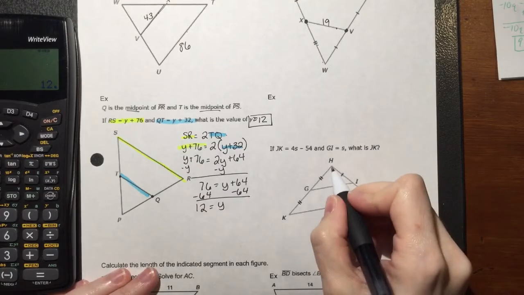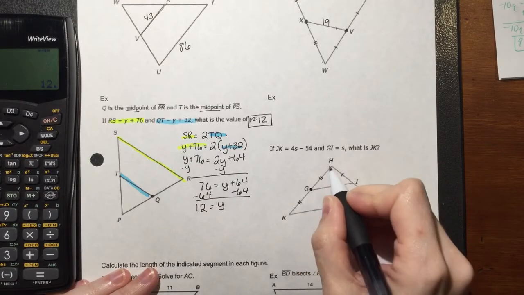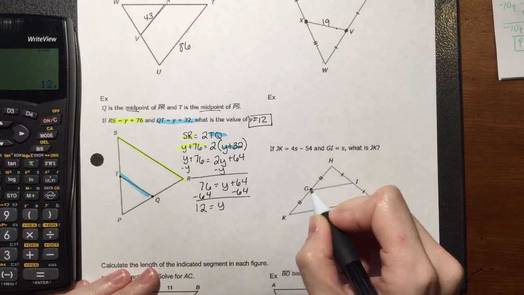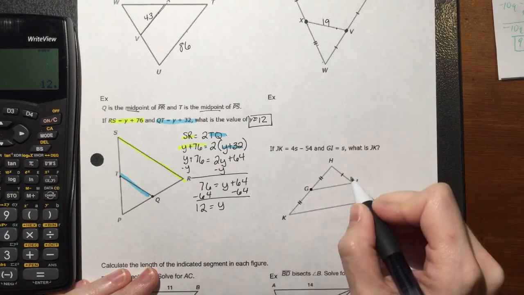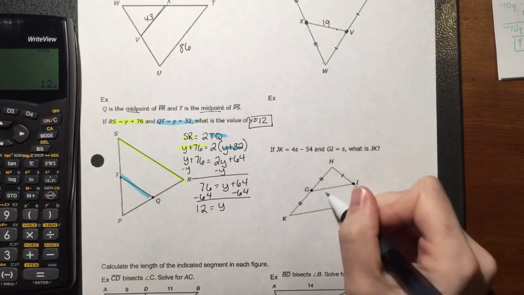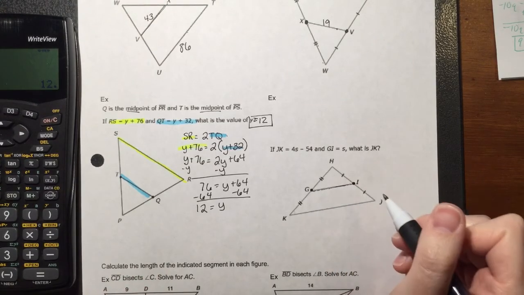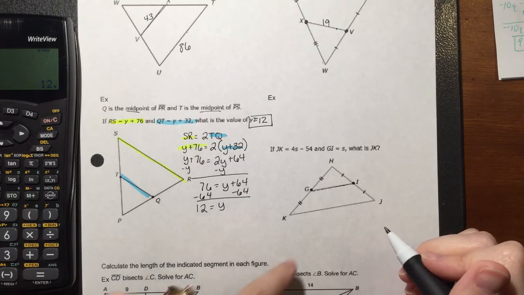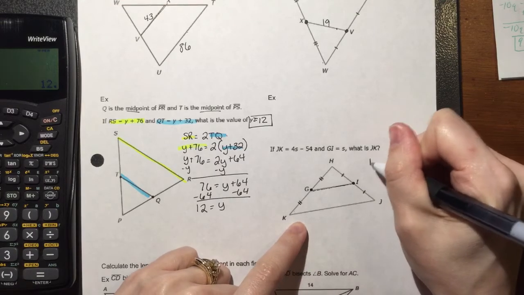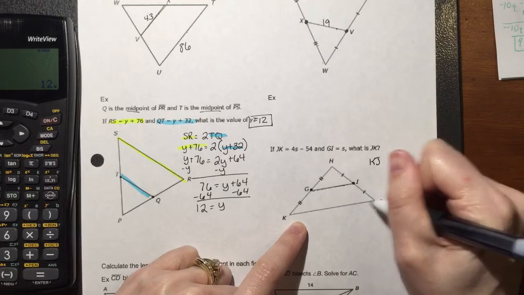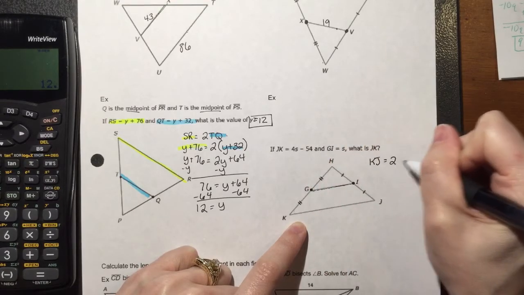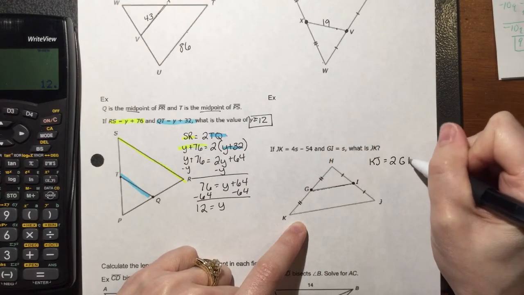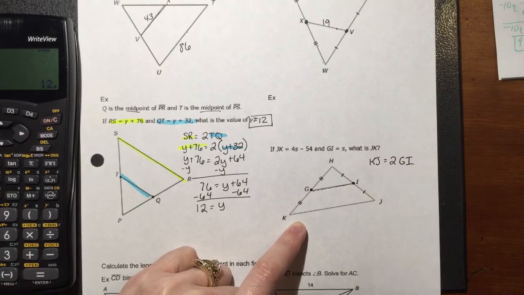Okay. Looking at the next one, I'm double checking to make sure I really do have a mid-segment. G is the midpoint because those two have 2 hash marks. I is the midpoint because those both have 1. So this is a mid-segment, so we can use our mid-segment theorem. And what our mid-segment theorem tells us is that KJ, the big long one, is going to be equal to 2 times the mid-segment, the one in the middle.